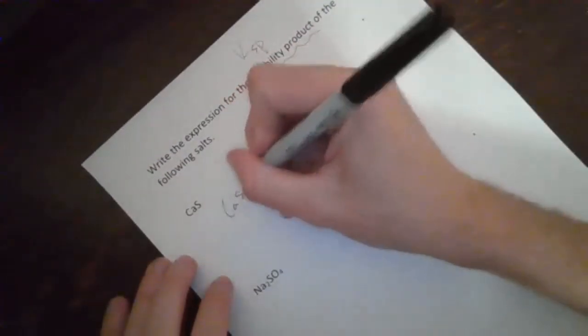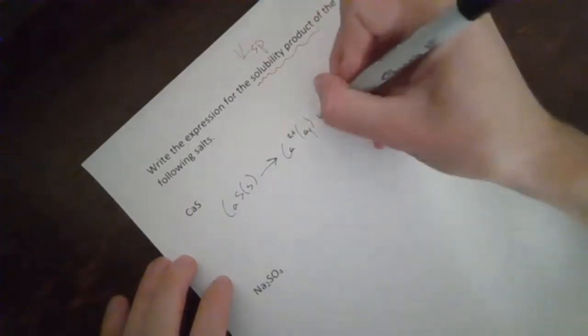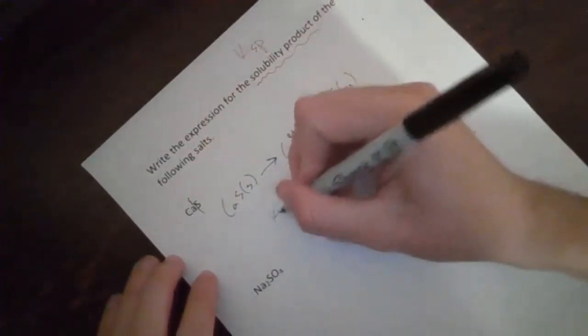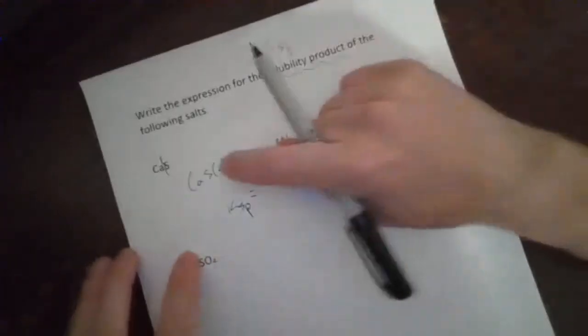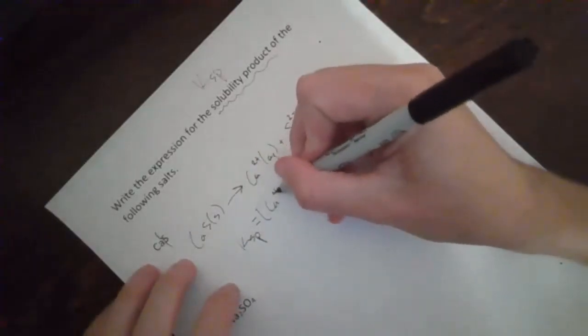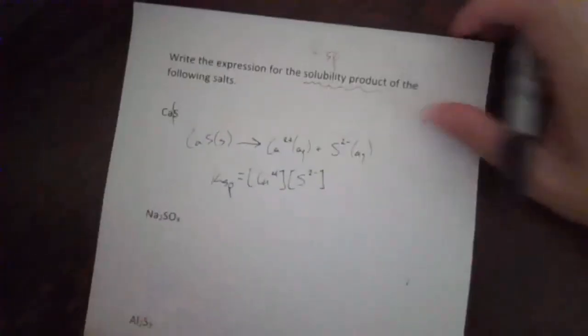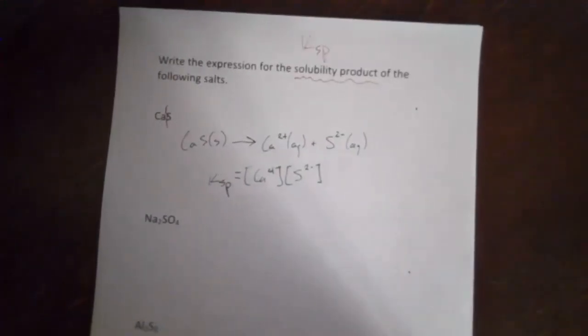So I have calcium sulfide. I know that calcium sulfide will dissolve into calcium and sulfide, right? We just separate the ions. And so that tells me then that KSP is going to be products divided by reactants, right? If the reactant is a solid, that doesn't show up in the equilibrium constant expression. I get Ca2+ and S2-.